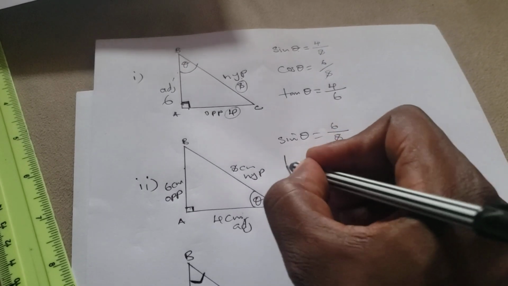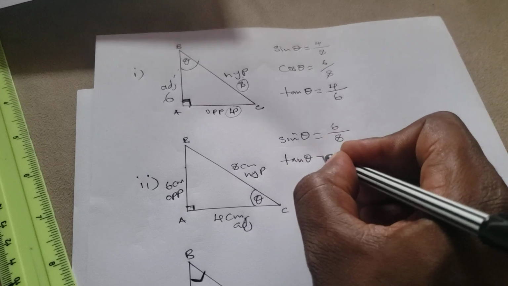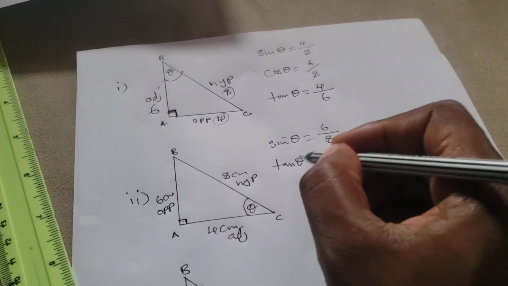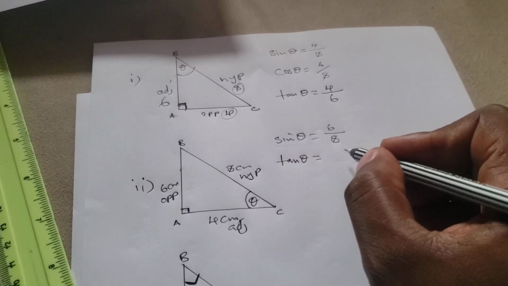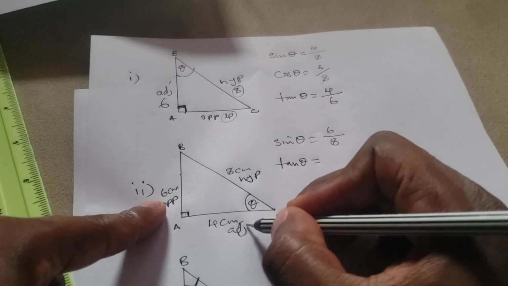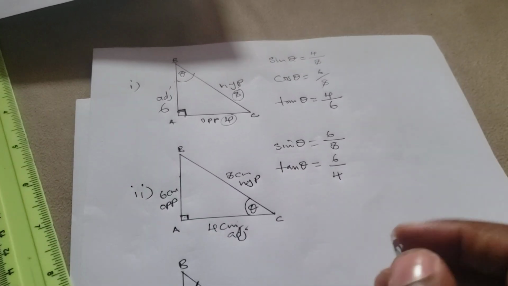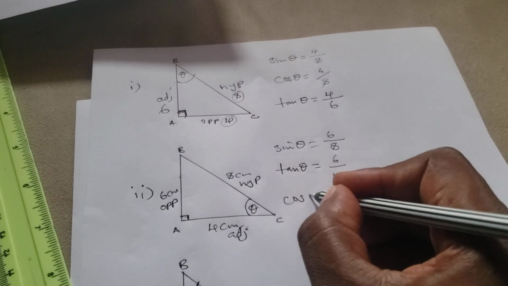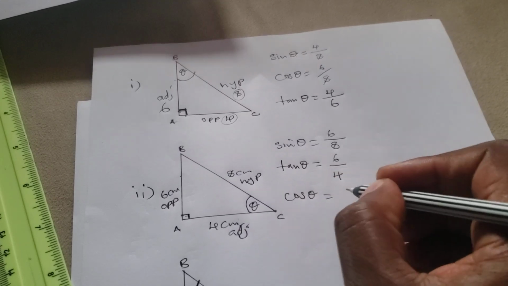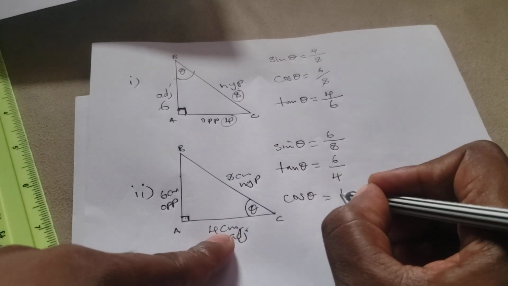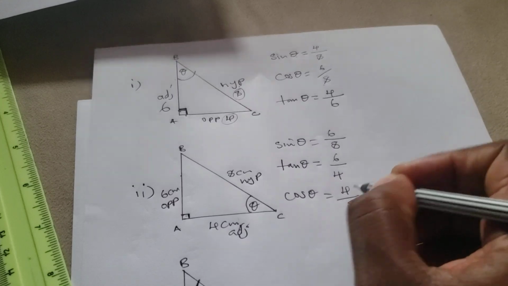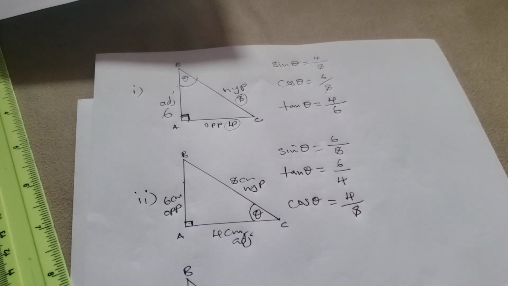Then we say tan theta is equal to, you can start with tan, it's all right. For tan, what do we get? It is the opposite over adjacent, so to be 6 over 4. Then what about for cos? For cos, we said it is adjacent over hypotenuse. Adjacent is 4, hypotenuse is 8. Like that.